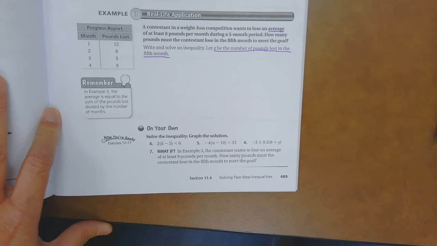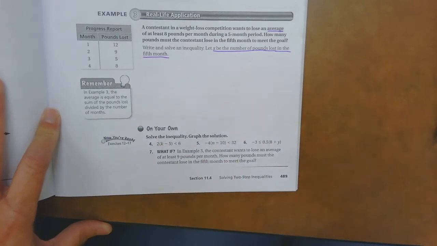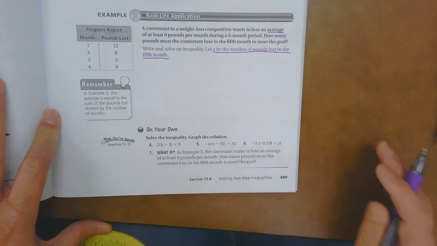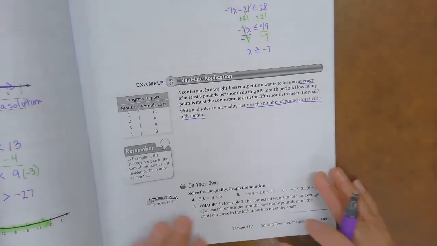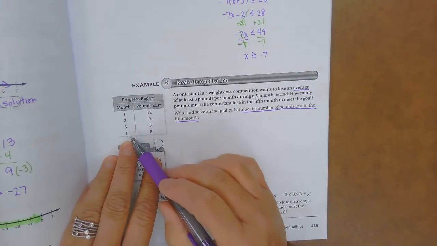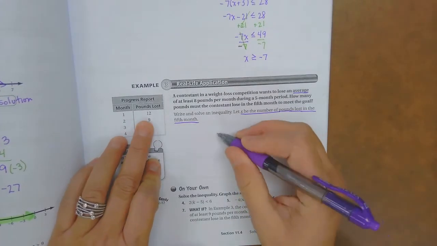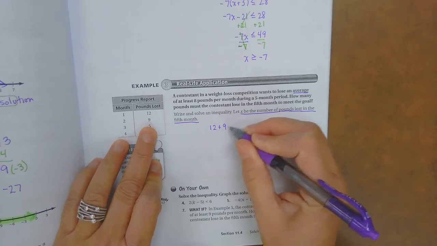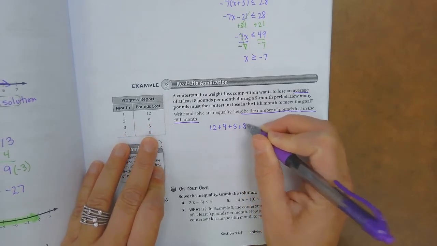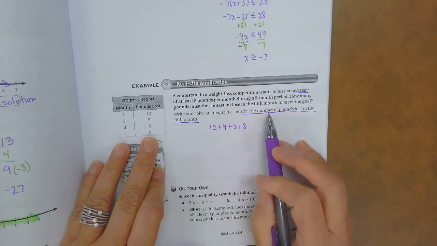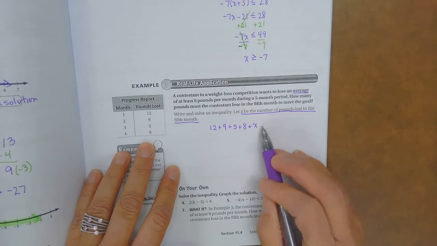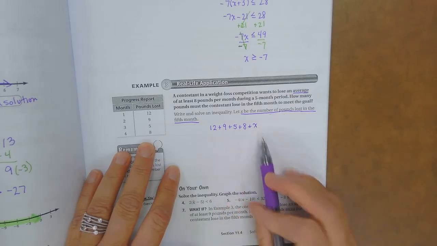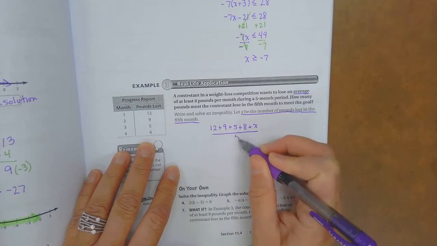So I'm finding the average, so I think about what do I know about averages? Well, to find an average, I add everything up and I divide by how many data values I have. So I'm looking here and I have the first 4 months, so I know that if I add all these up, 12 plus 9 plus 5 plus 8, that's 4 months, but I have to include the 5th month in there. So that's plus X, because X is the number of pounds for the 5th month. There are 5 months, so I'm going to divide by 5.